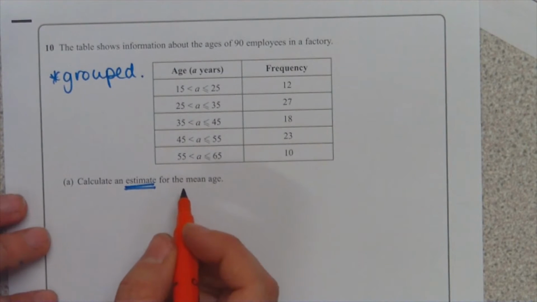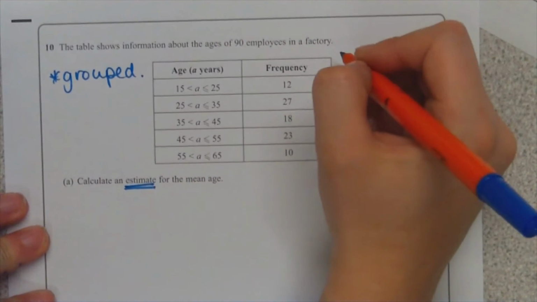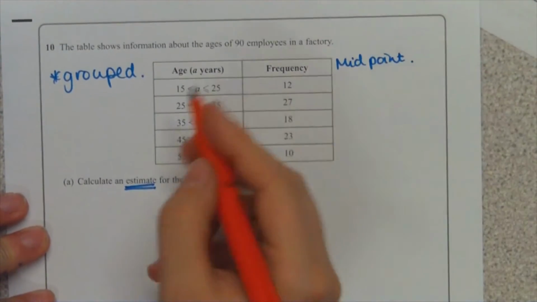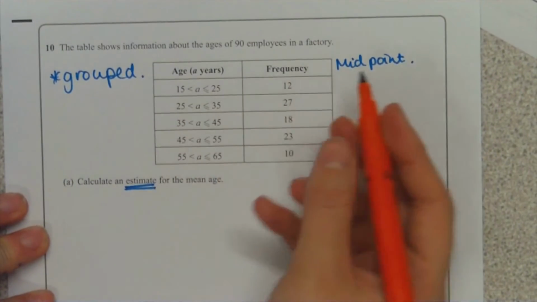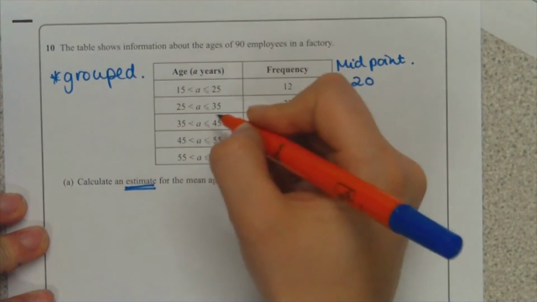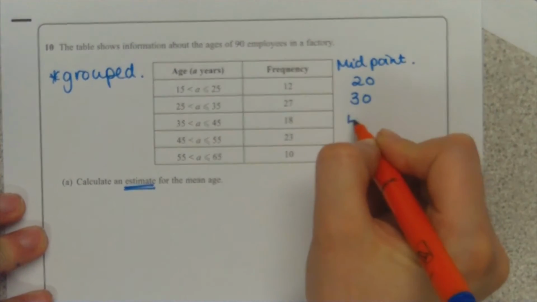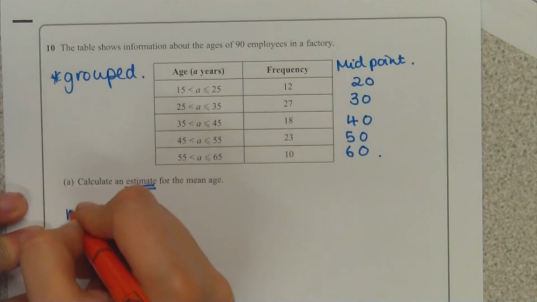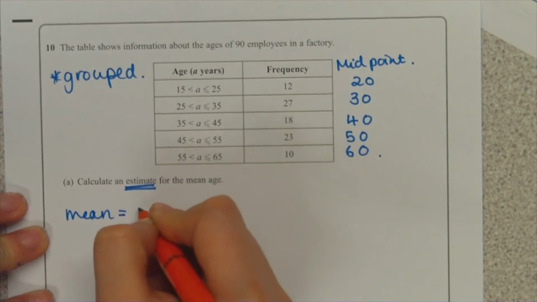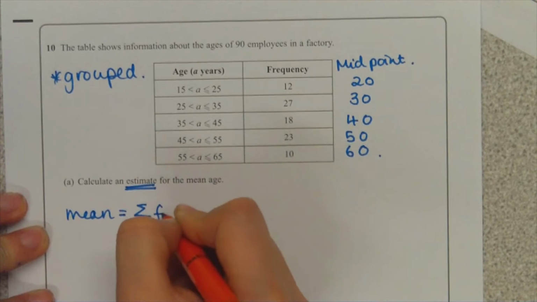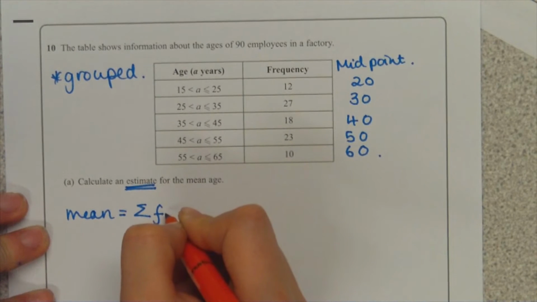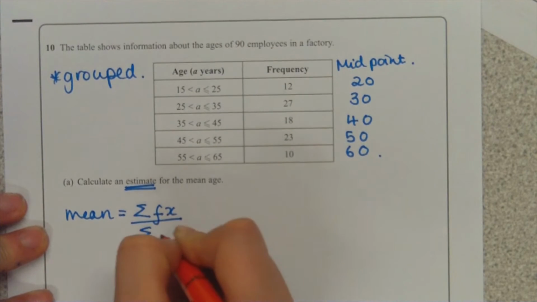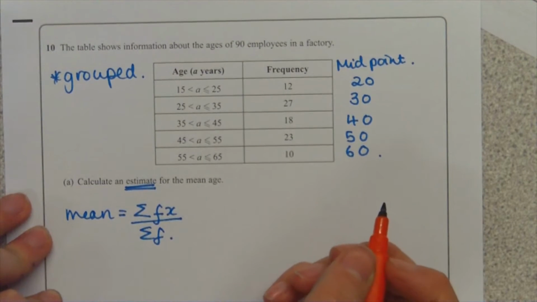In order to find an estimate for the mean age, because I've got group data, the first thing I want to do is find midpoints of each group. So 15 to 25, my midpoint would be 20, 25 to 35, 30, and so on. So those are all my midpoints. That's because the formula for the mean is the sum of my frequency times the midpoint divided by the sum of my frequency.